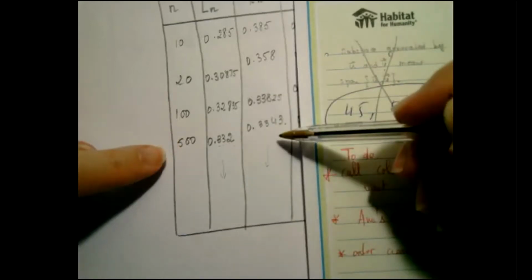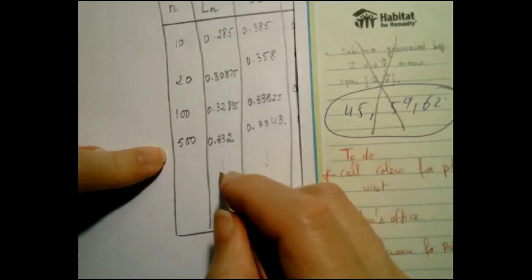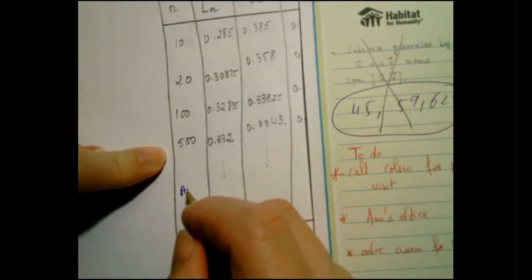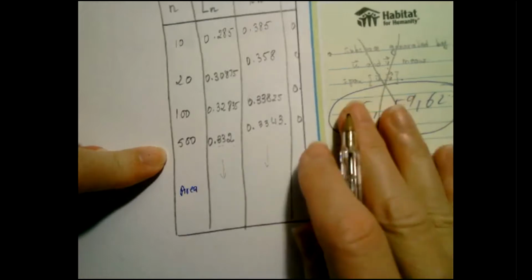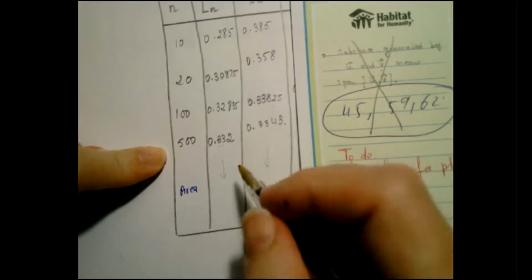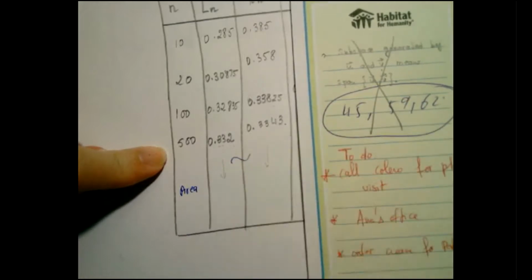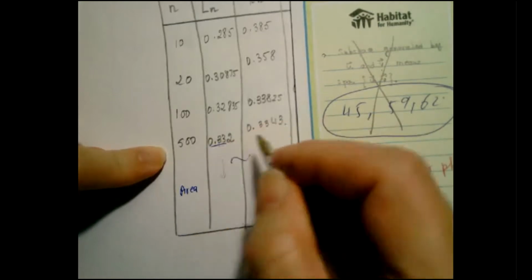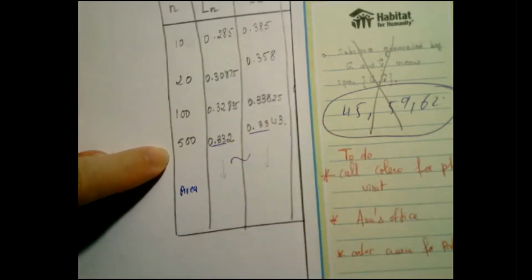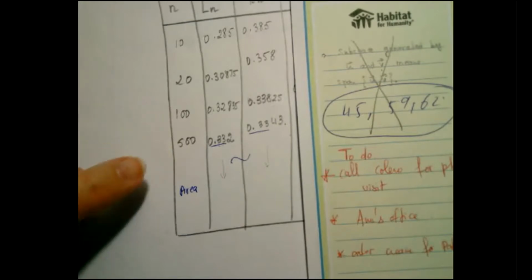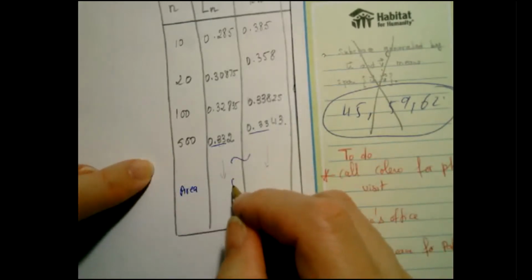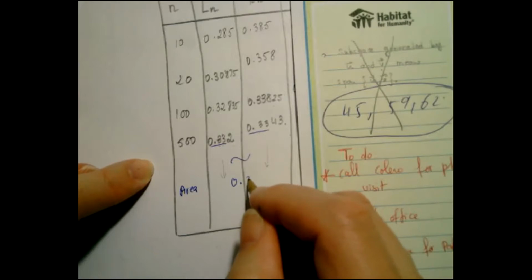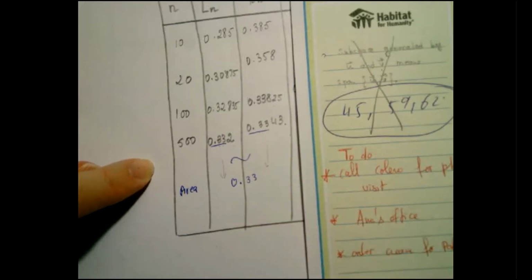So as we take more subdivisions, the actual area, according to those numbers, I'm not going to make up any numbers, is becoming close to what? 0.33. I don't have a great estimate, I can do better than that, but according to the numbers I gave you, the actual area seems to be getting closer to 0.33.